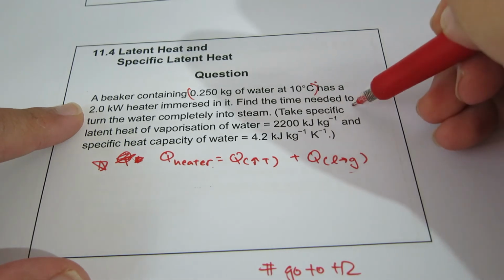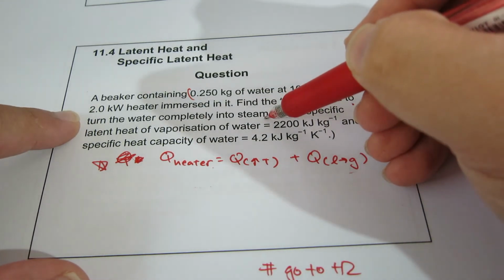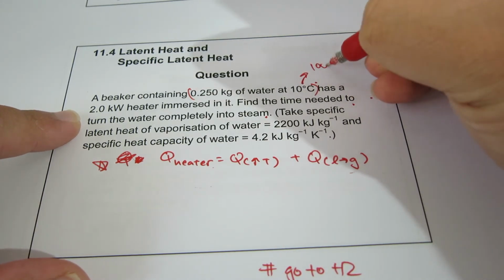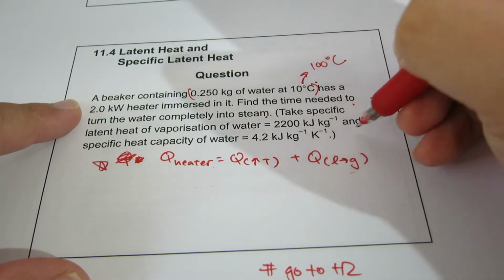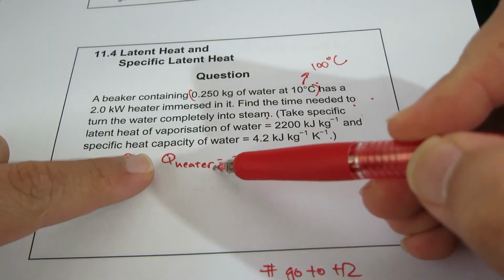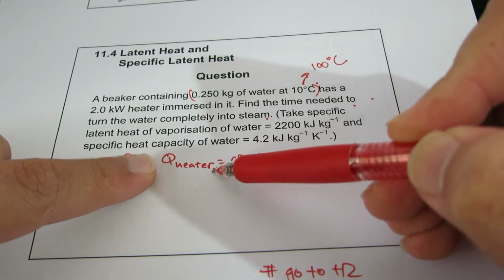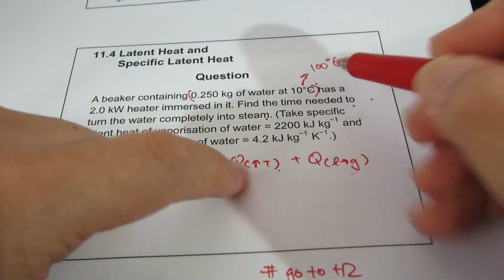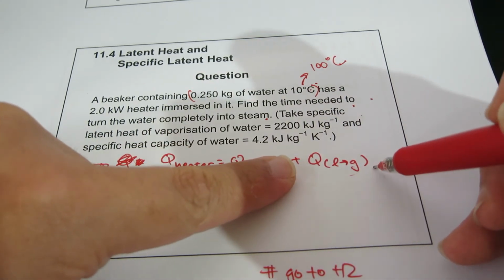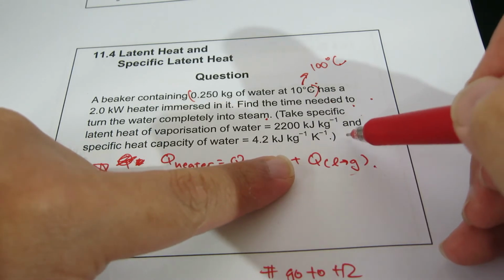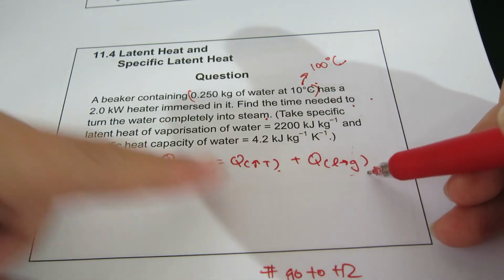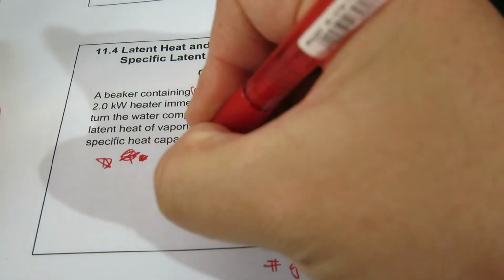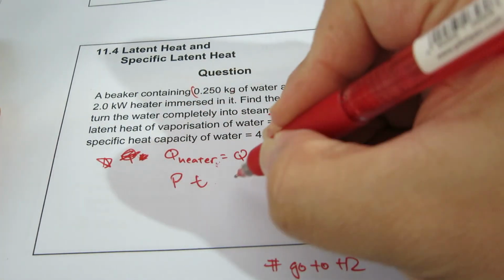So you want to find the time it takes for it to completely change to steam, meaning I need to increase this to 100 degrees Celsius first, then I need to boil. So the energy given out by the heater is used to increase the temperature by 90 degrees Celsius, from 10 to 100 degrees, plus then completely used to change the state of the water to steam. Alright, so if we just do the calculation, then energy is power times time.